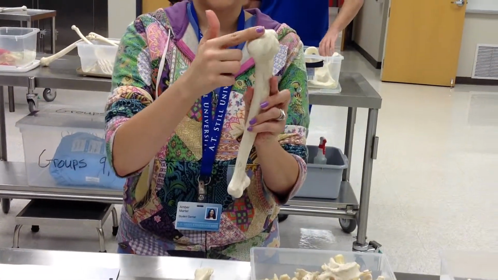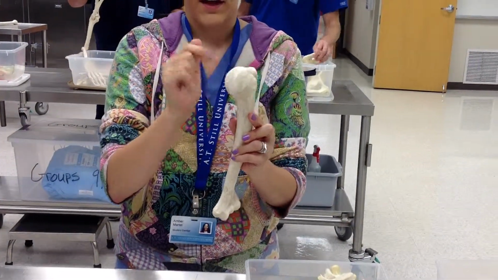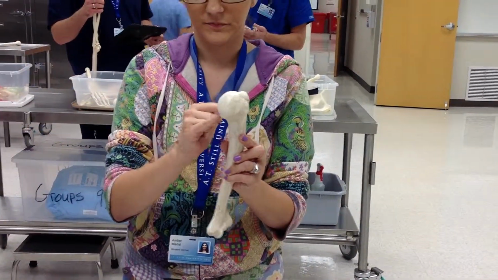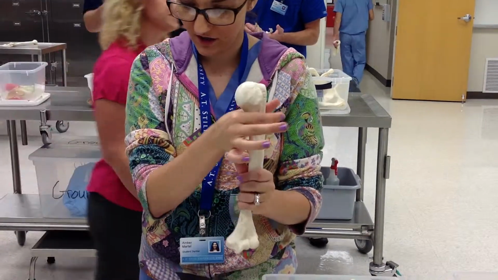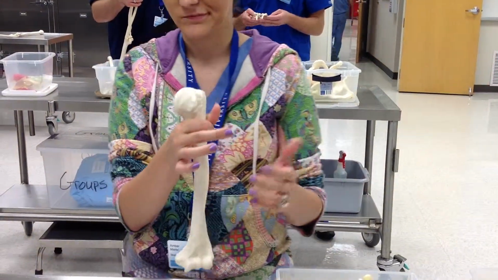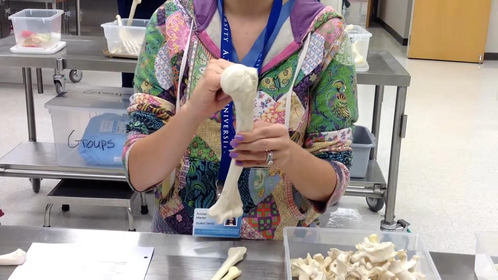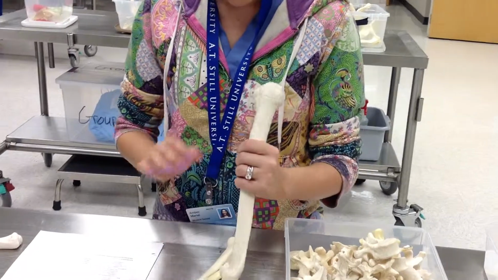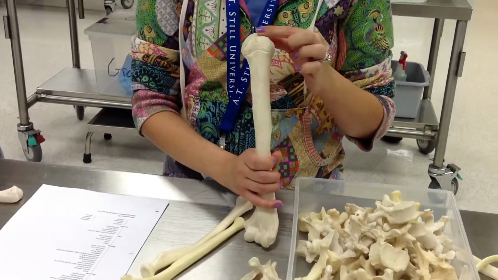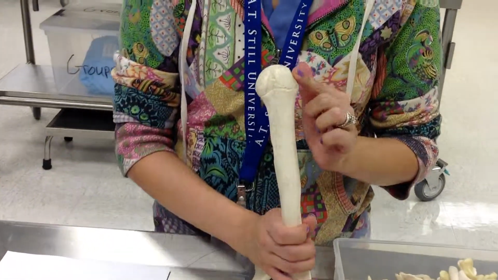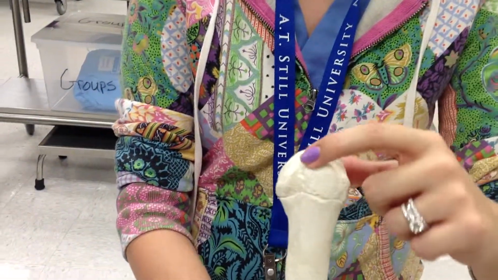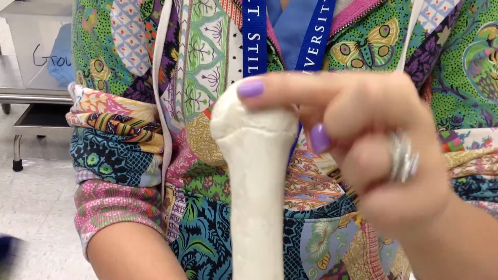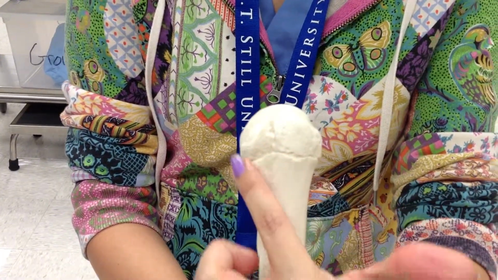This is the head of the humerus right here. And then you have the anatomical neck, which is just right underneath the head. And then the surgical neck, which is right here. So it's weird, the anatomical neck, A comes before S. So anatomical comes before surgical. And then you have the greater tubercle. This bump right here. Large bump. So here's the front of the head, and then here's the greater tubercle and the lesser tubercle.